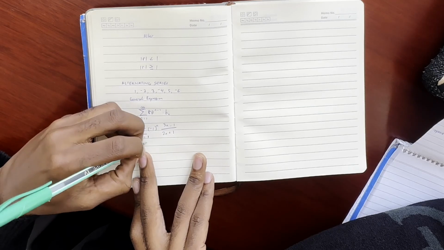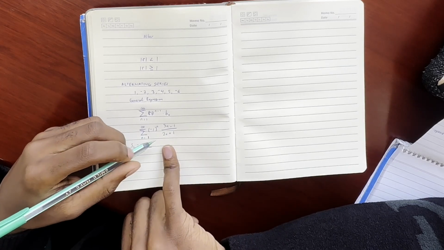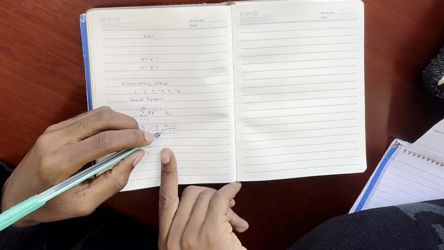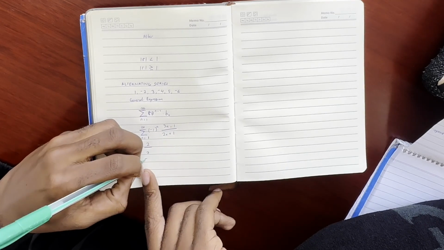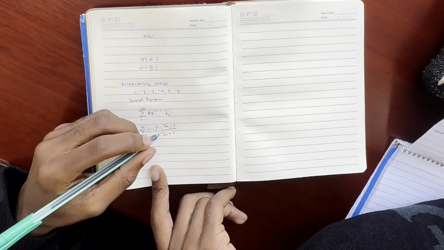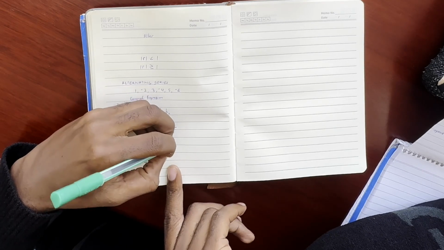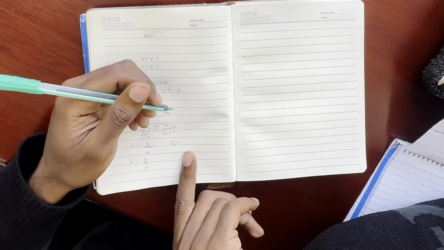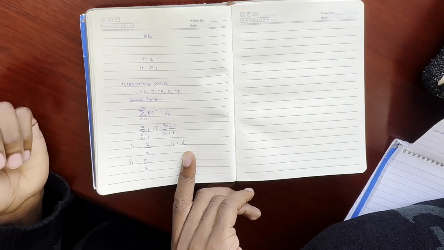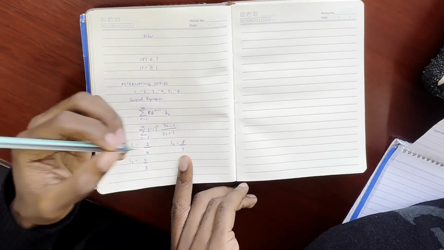This is 2 over 3. Then 3 times 2 is 6 minus 1, so it's 5 over 2 times 2 plus 1, which is 5 over 5. Then the third is 9 minus 1, 8 over 7.